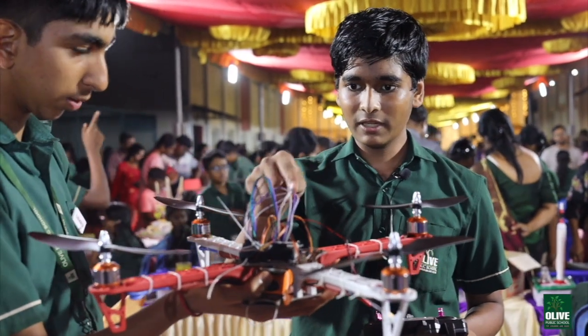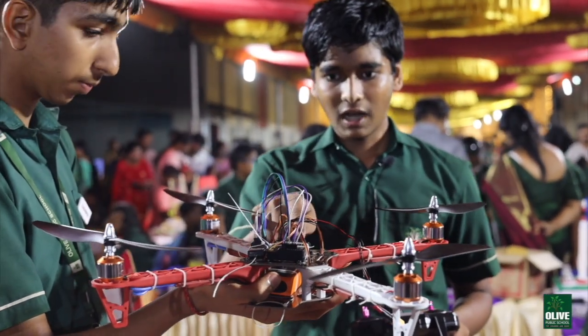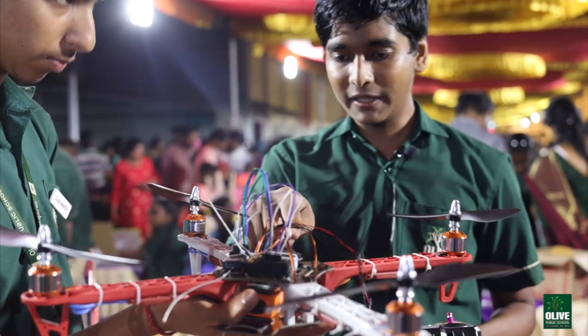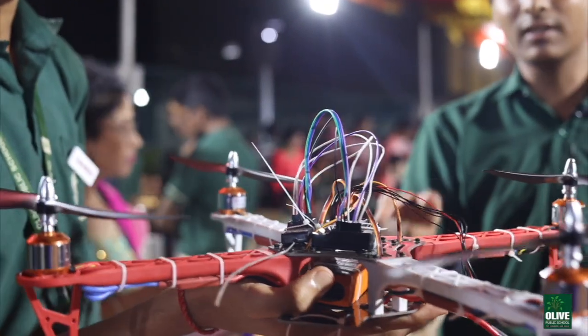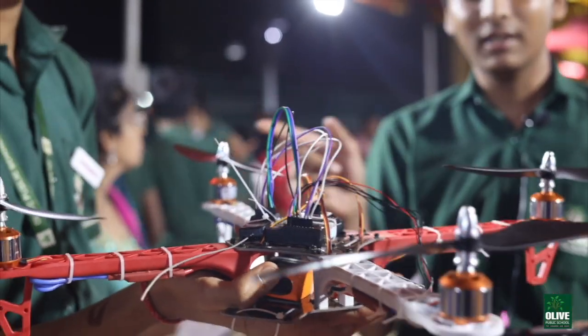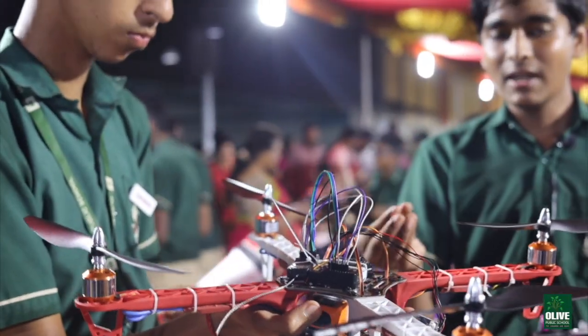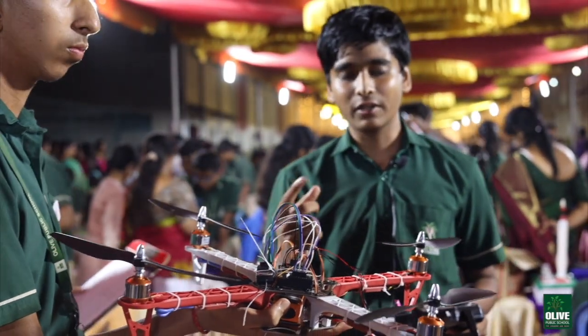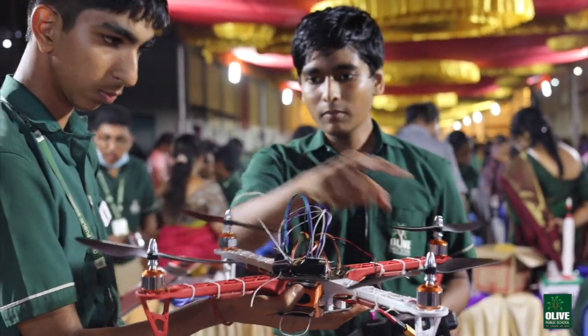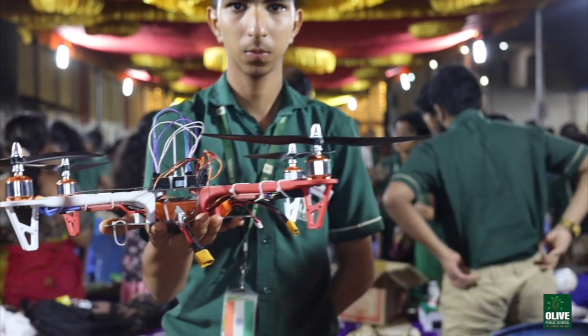The ESCs convert PWM signal. Flight controller gives PWM signals to the ESCs. ESC convert the PWM signals into bigger signals and give it to the motor as large signals. The motor rotates in clockwise and anti-clockwise. Two motors clockwise and 2 motors anti-clockwise.